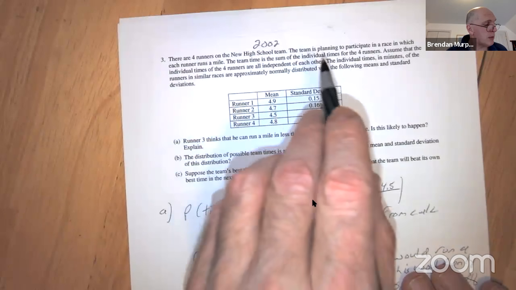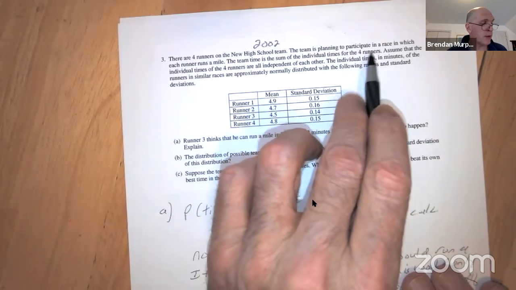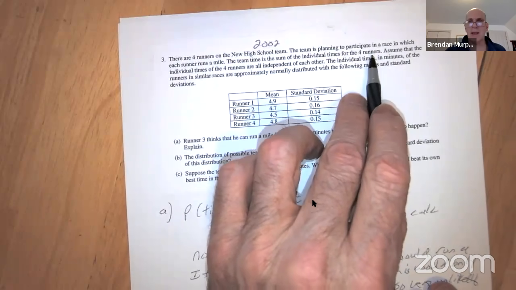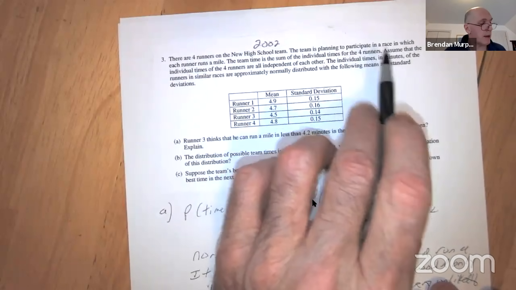The team time is the sum of the individual times for the 4 runners. So I add runner A, runner B, C, and D, or 1, 2, 3, 4 to get the team time. That makes sense. And I can add means, right? We talked about that.